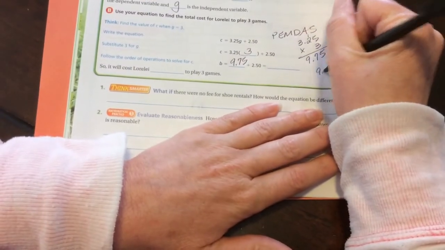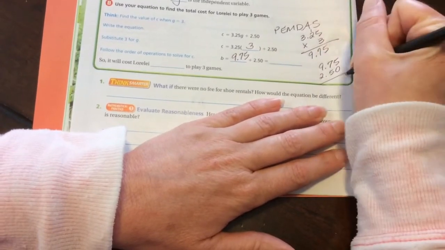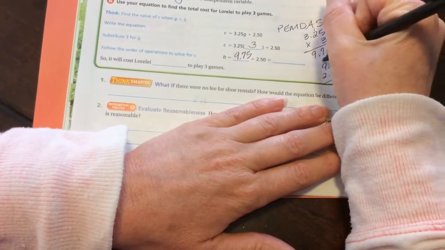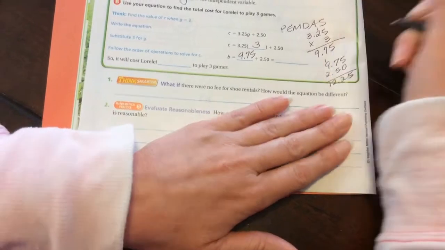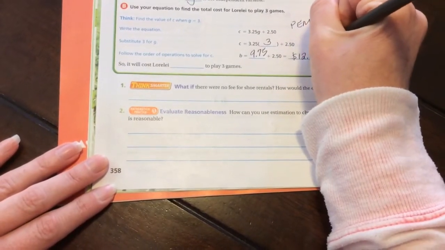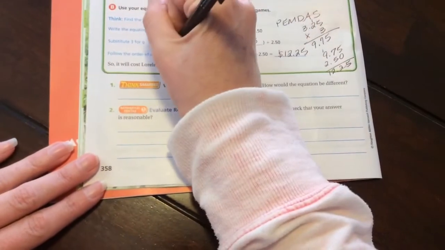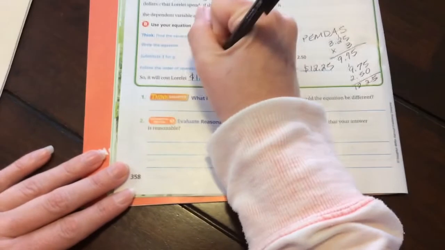When I am adding decimals, I need to make sure I line up my decimals. And I get $12.25. So it will cost Lorelai $12.25 to play 3 games.